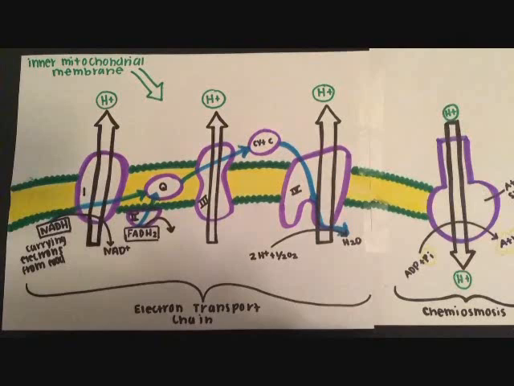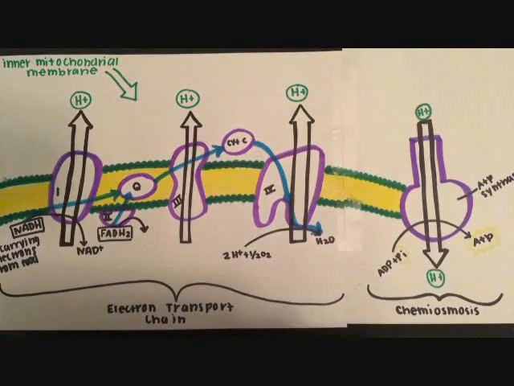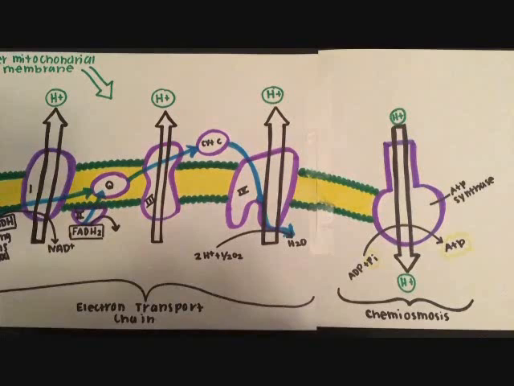This diagram shows the coupling of the electron transport chain with chemiosmosis. So you see that oxygen acts as the final electron acceptor. It shows the electrons passing through the different complexes, pumping hydrogen across the gradient, and then the hydrogen coming back into the ATP synthase, creating the ATP. This whole process is oxidative phosphorylation, where the hydrogen is pumped from the intermembrane space back into the mitochondrial matrix.